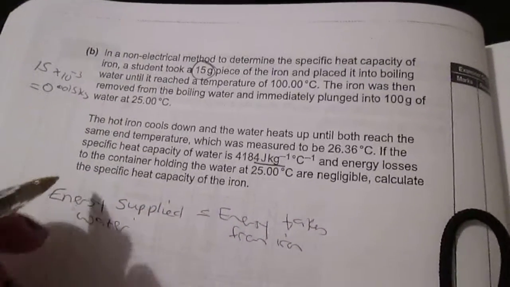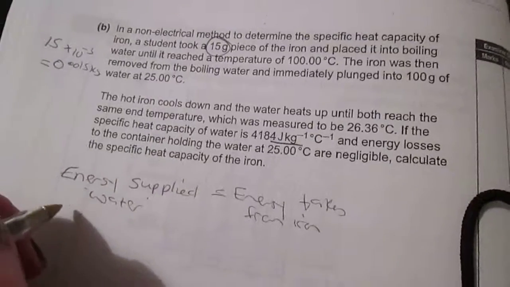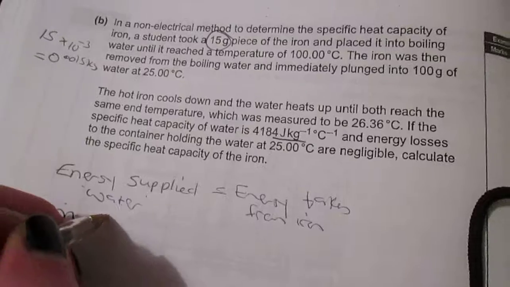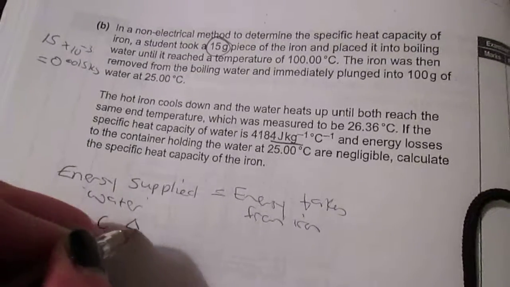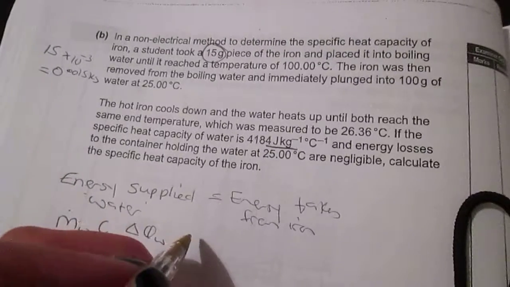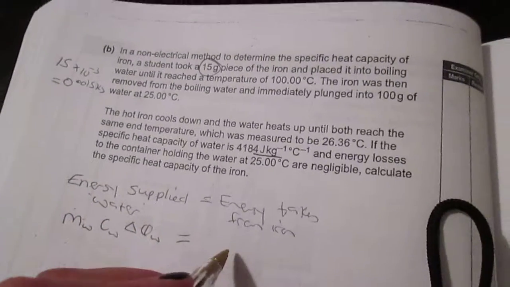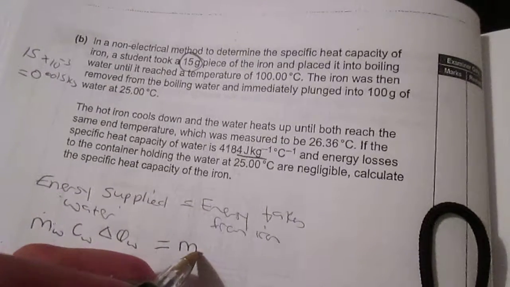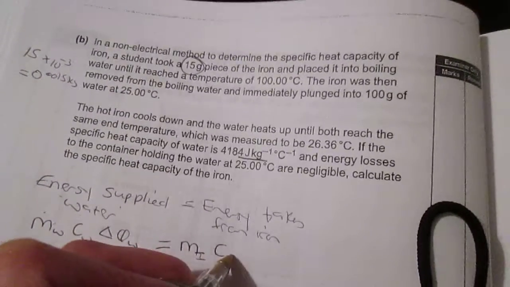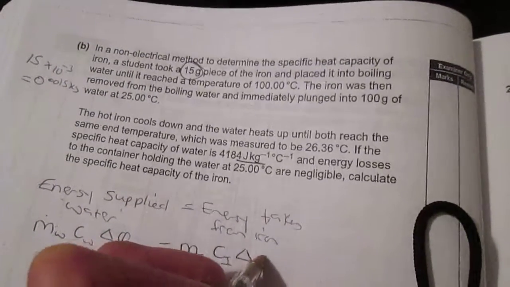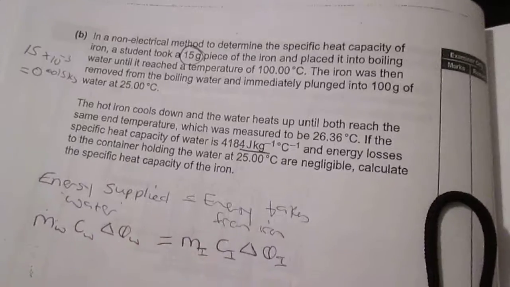So what I can do is write out the specific heat capacity equation. I'm going to have the mass of the water times the heat capacity value of the water times the change in temperature for the water. And that is going to equal the energy from the iron. So the energy of the iron is the mass of the iron times the heat capacity value of the iron times the change in temperature of the iron.